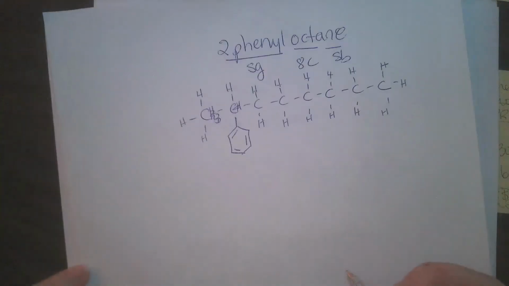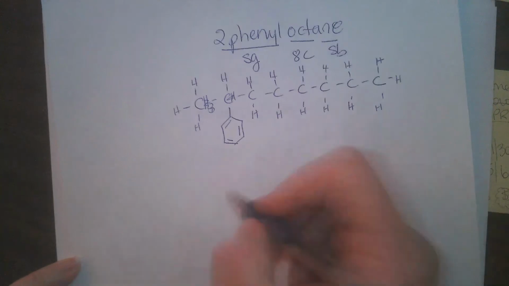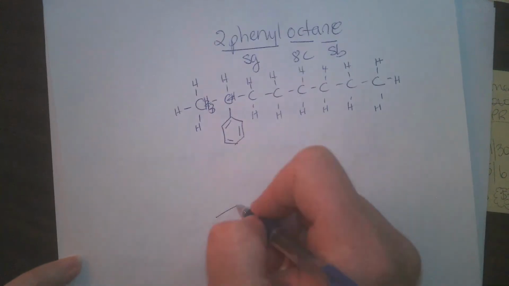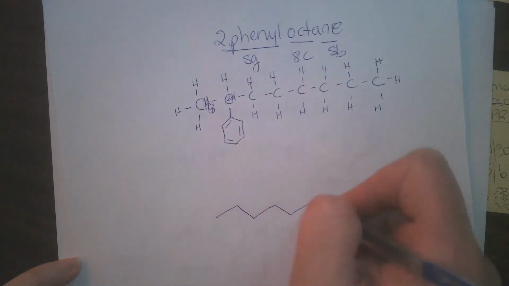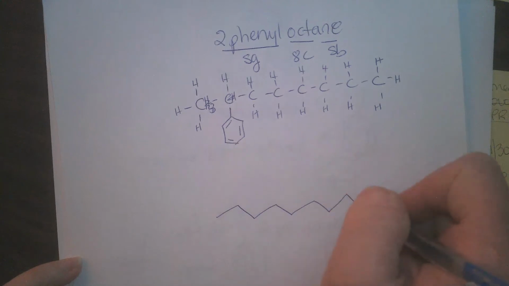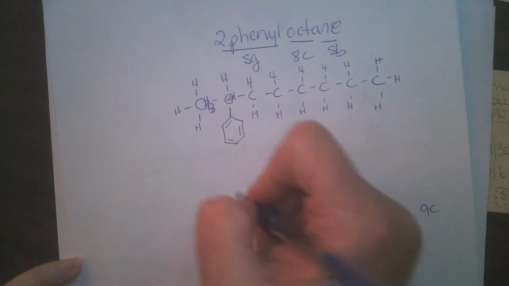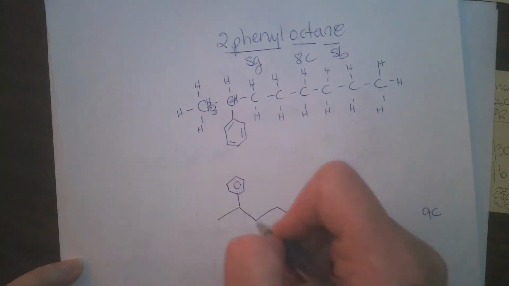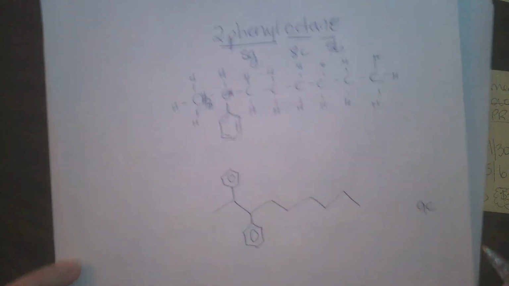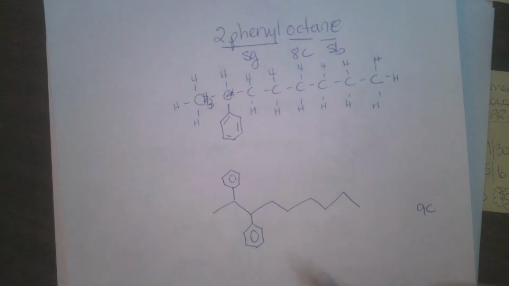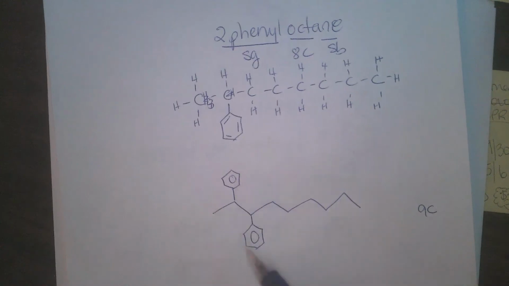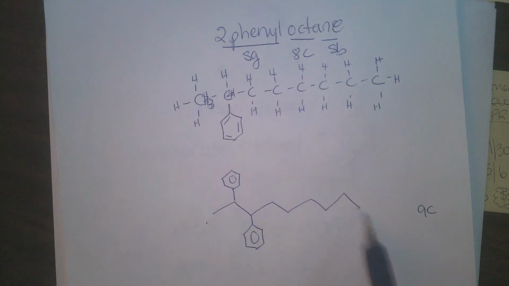Name the following aromatic compound. 2, 3, 4, 5, 6, 7, 8, 9. Okay, when we look at these 2 benzene groups, we see that this row of carbons is greater than 7 carbons long.